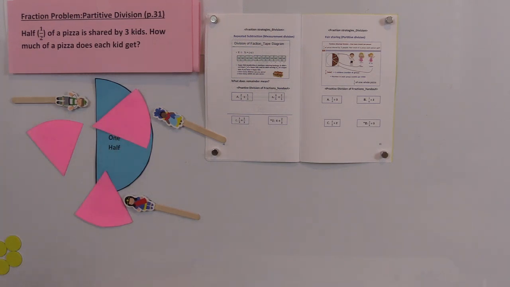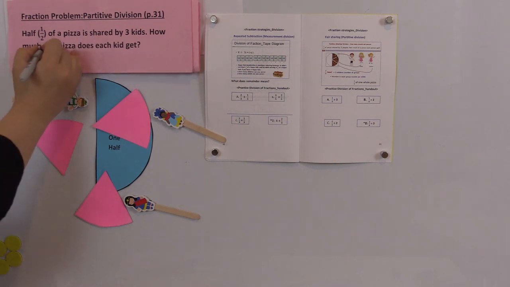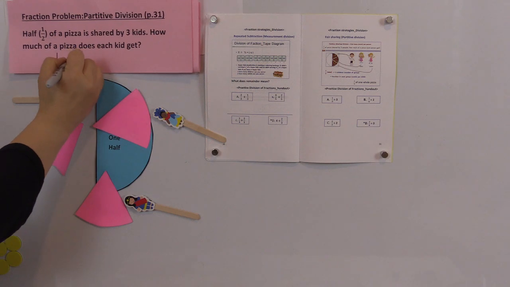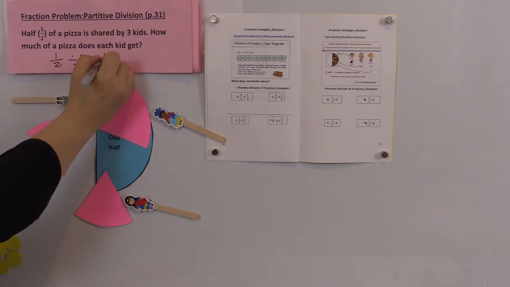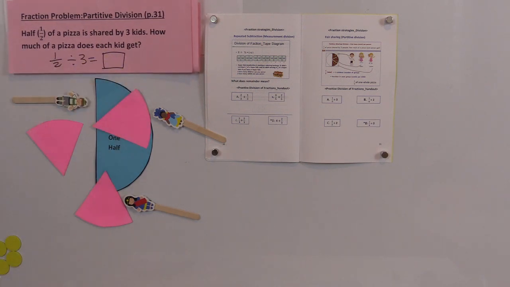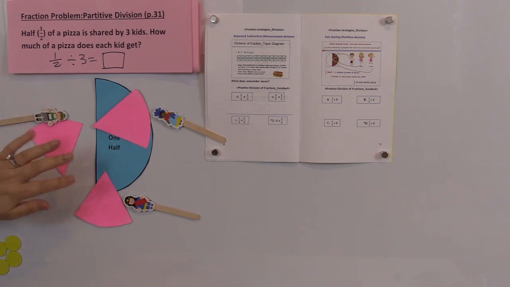But my problem is, what's my answer? So how can I write down a number sentence? This one is half divided by 3. What is my answer? This is what we are supposed to write. Half divided by 3 is what? How can you find out? So I did all the problem here using manipulatives.